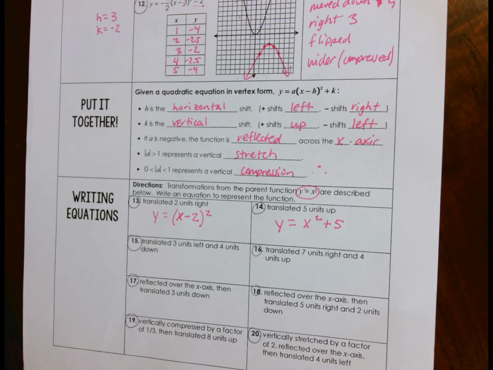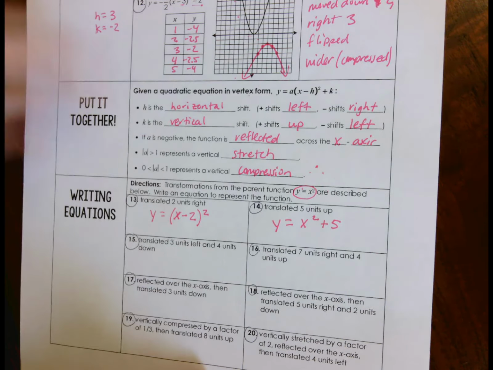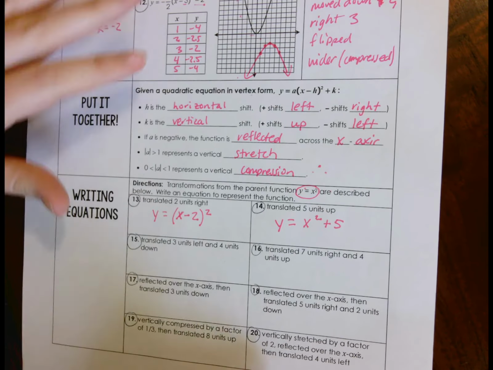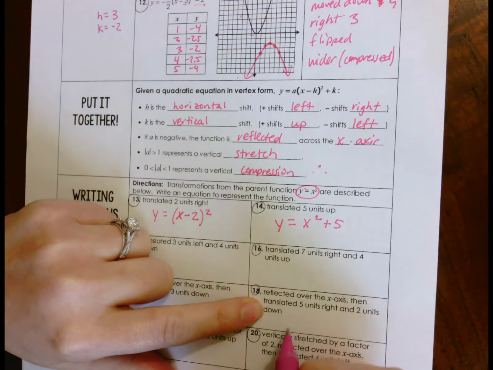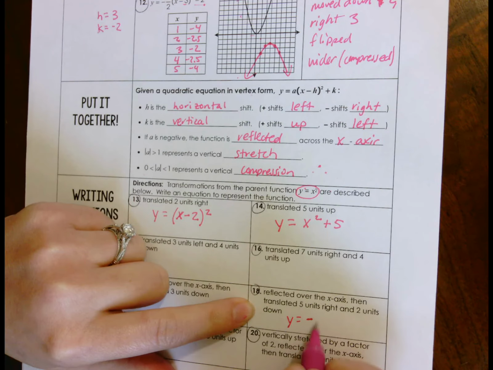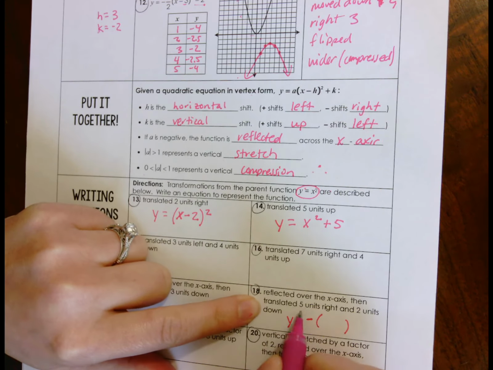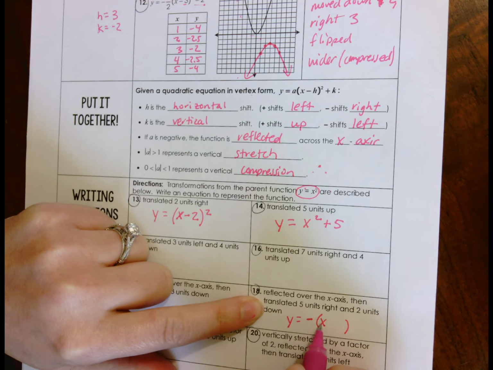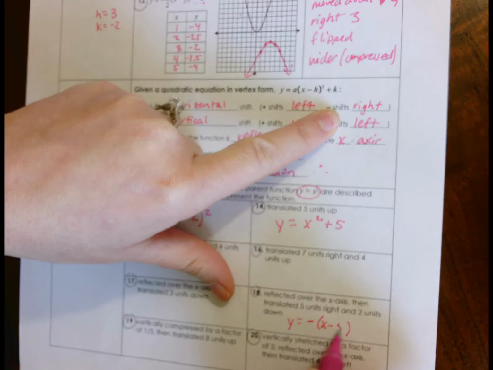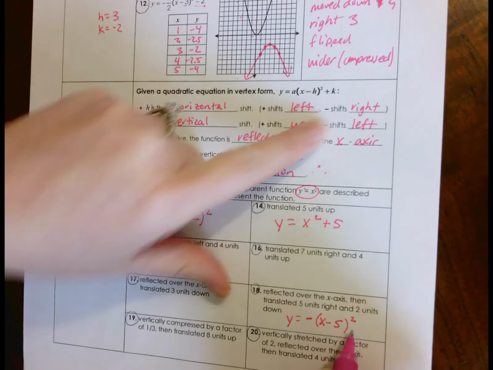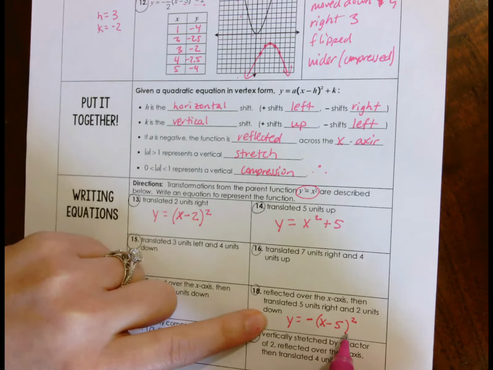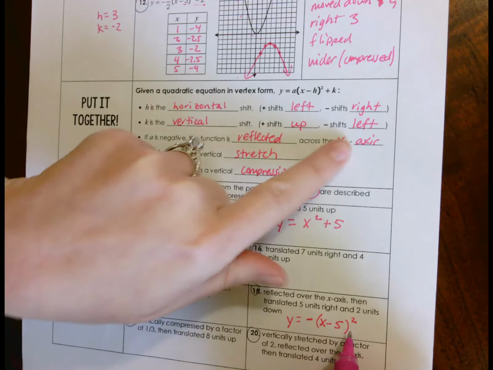Okay, let's do a quick example. This one will include a little bit more. Let's do number 18. If you look at number 18, reflected over the x-axis, that means that we're going to have a negative out here. Still no a value, it's still just a 1. The x has been translated 5 units to the right, so it's going to be x minus 5 squared. And then 2 units down, so shifting down.